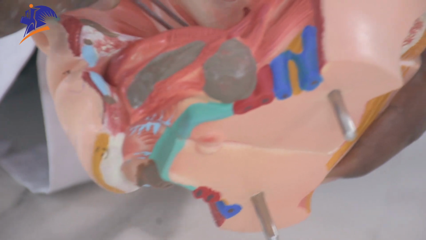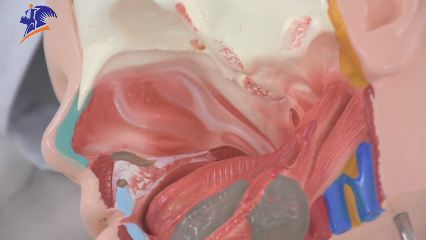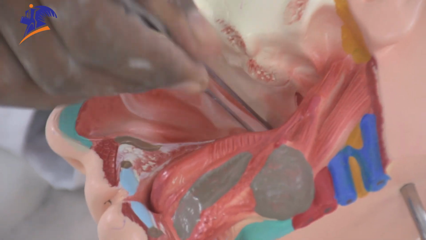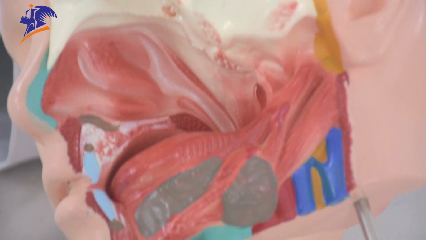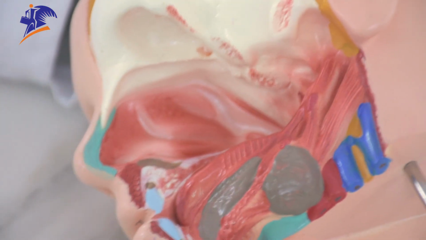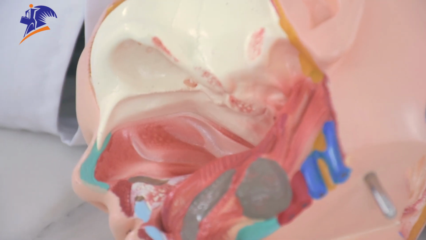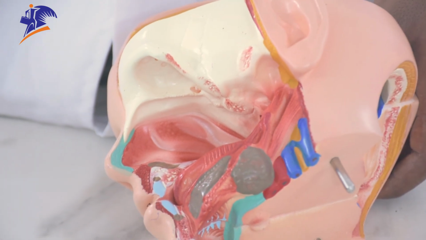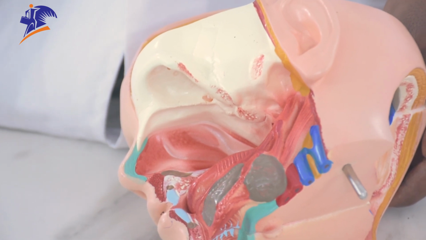Regarding the pharynx, it is the superior expanded part of the GI system. It has three parts: posterior to the nose is called the nasopharynx, posterior to the mouth is called the oropharynx, and posterior to the larynx is called the hypopharynx. The pharynx contains a lot of muscles: the superior, middle, and inferior constrictors, and the longitudinal muscles: stylopharyngeus, salpingopharyngeus, and palatopharyngeus. All these muscles are innervated by the pharyngeal plexus except the stylopharyngeus, which is innervated by the glossopharyngeal nerve.